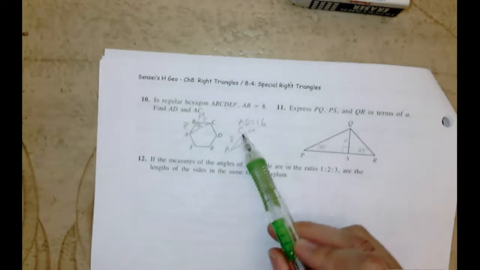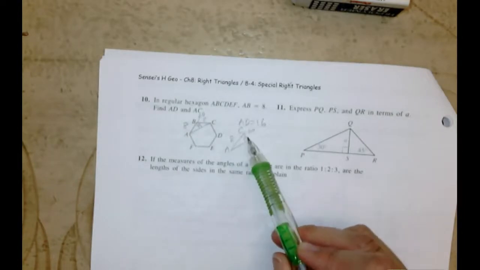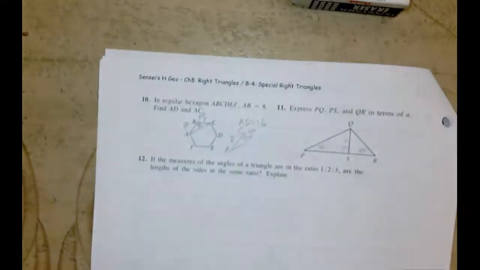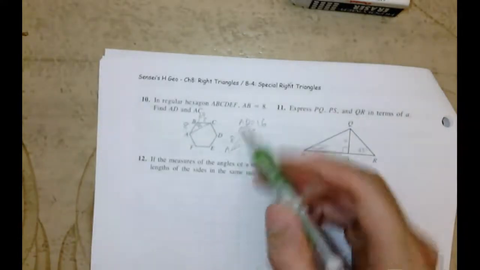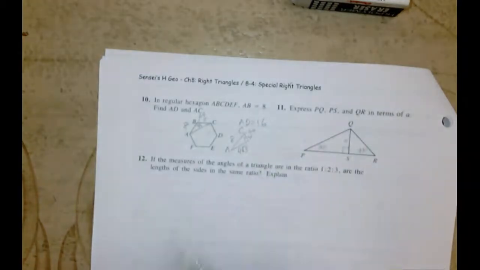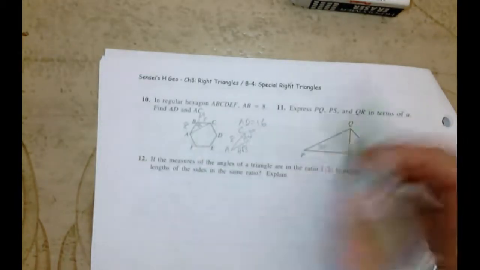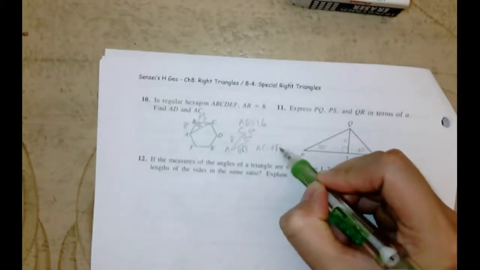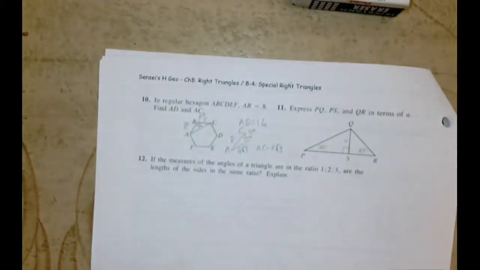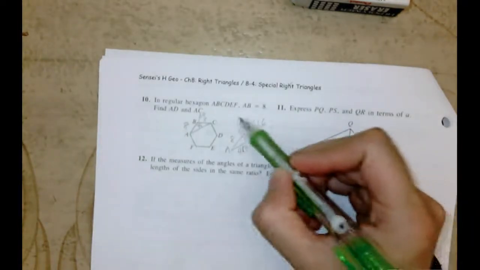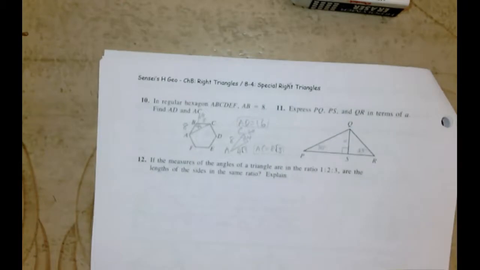Okay, so hypotenuse is 8, so short leg should be 4, right? So then the long leg is 4 root 3. And then you have 2 of these, so AC is 8 root 3. You see how difficult it gets quickly, this section? This was an easy problem.